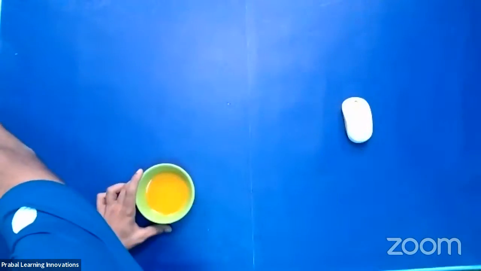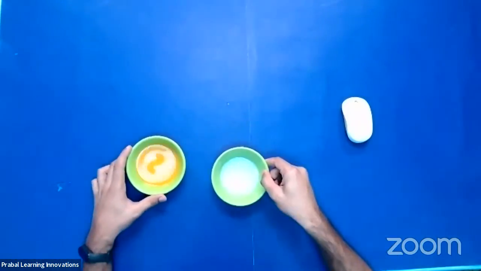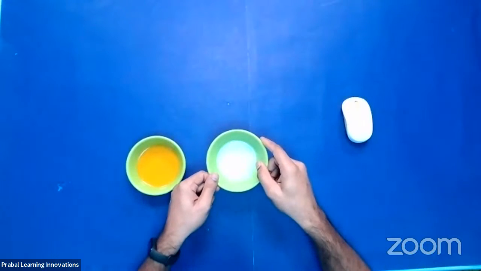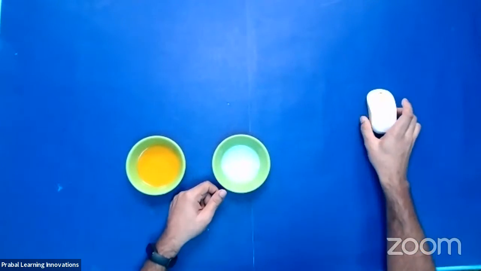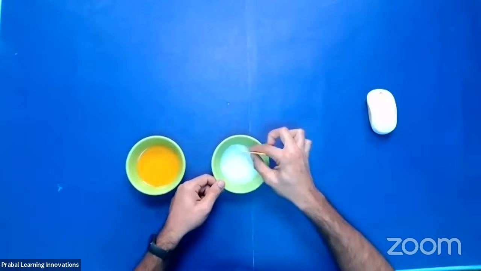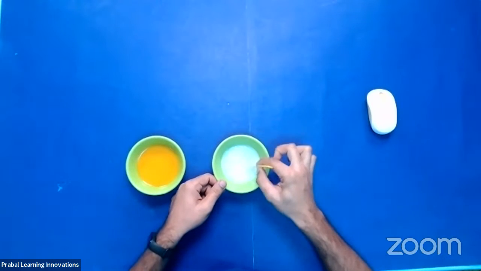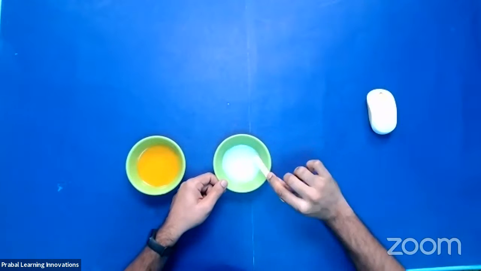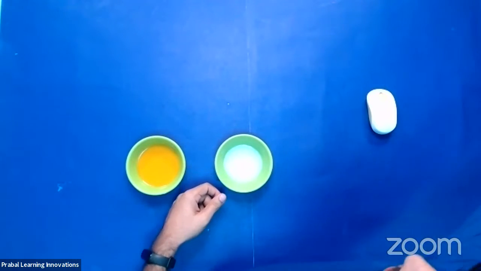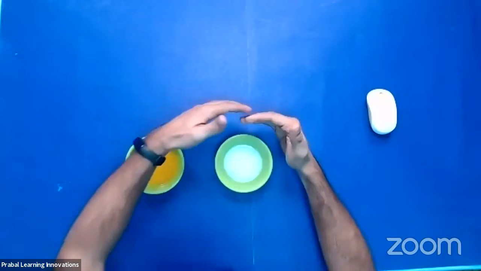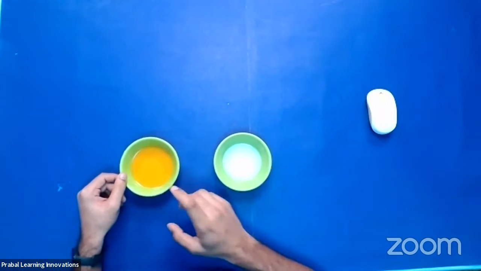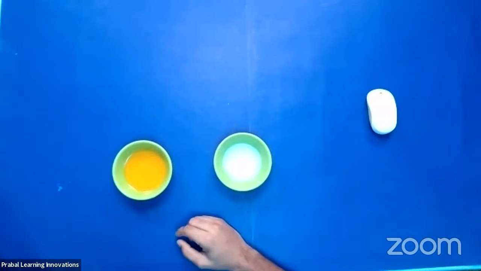Then I have soap solution. Basically soap and water. You can just wash your hands with the soap and pour the water into a bowl, and that will be soap solution. Let's mix it. Turmeric is yellow in color, soap solution is white in color. Soap solution is a base. Let's verify that using the turmeric water.